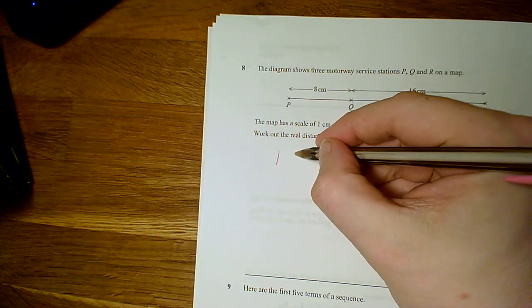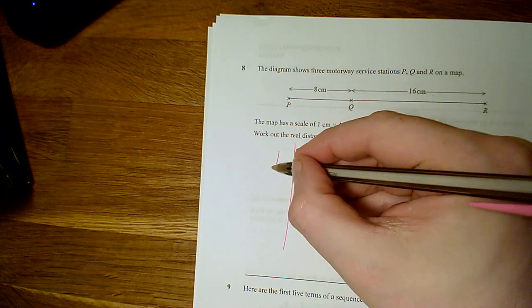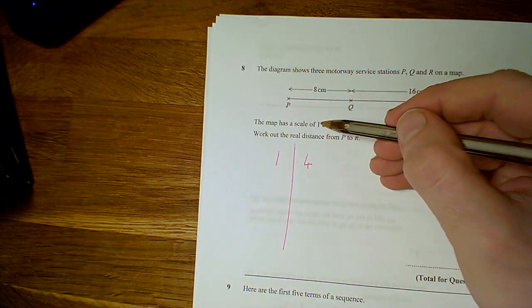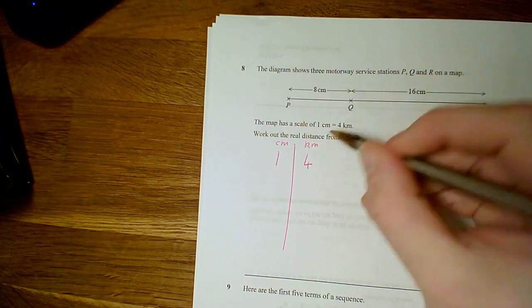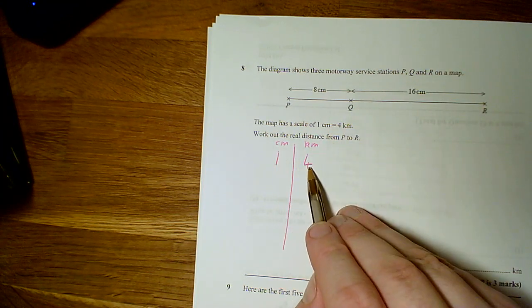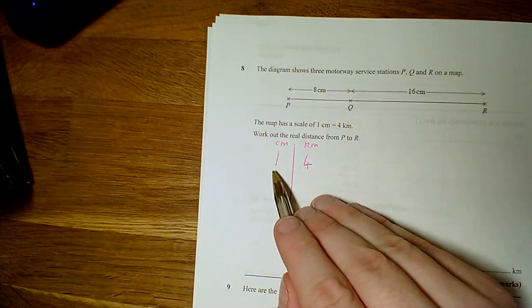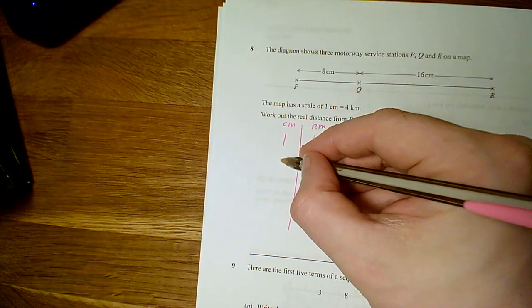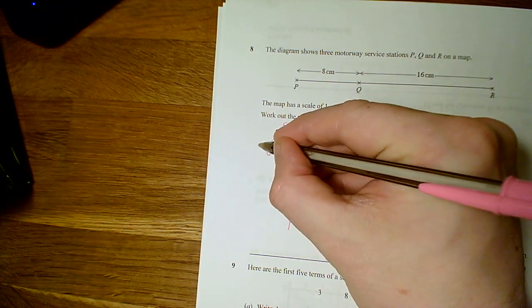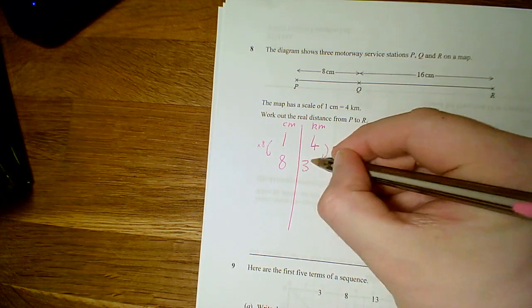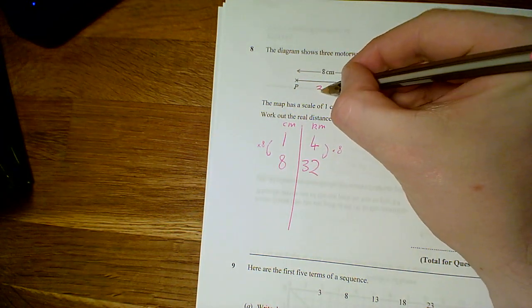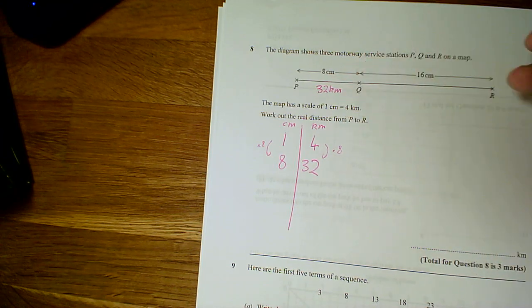1 to 4 is our ratio. That's centimetres to kilometres. So 1 centimetre on the map is 4 kilometres on there. So I need to work out what 8 of them is. So to do that, I times both sides by 8. I get 32 kilometres. So that distance there is 32 kilometres.